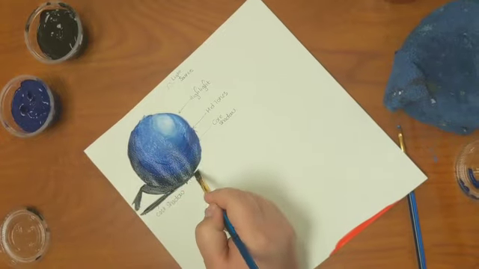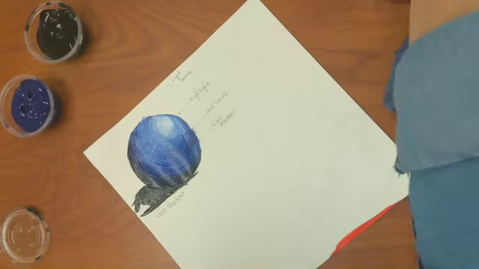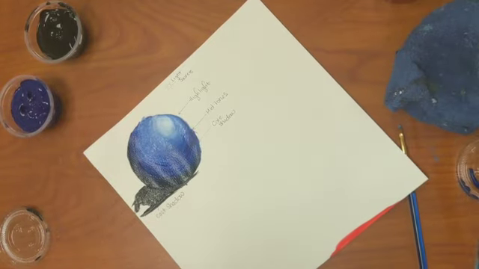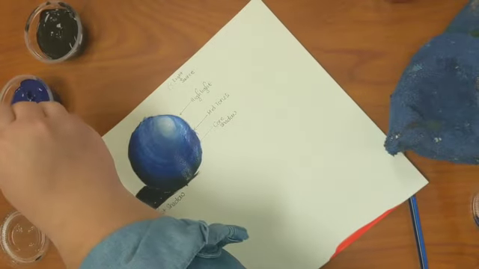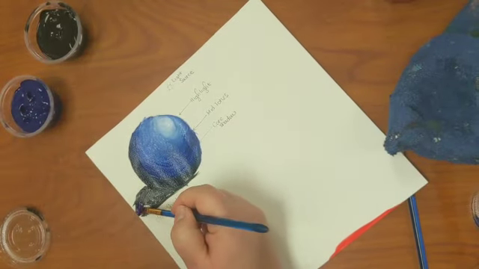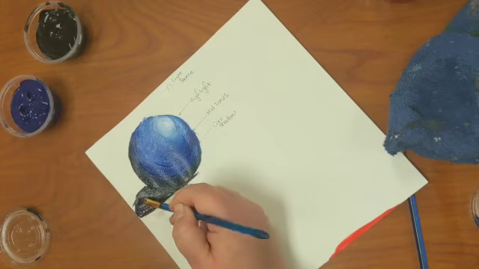My cast shadow here goes right where the ball touches, and then it starts to go out from there. I'm starting with black because that's my darkest color here. And I'll add more blue in as it gets farther away from the object itself.